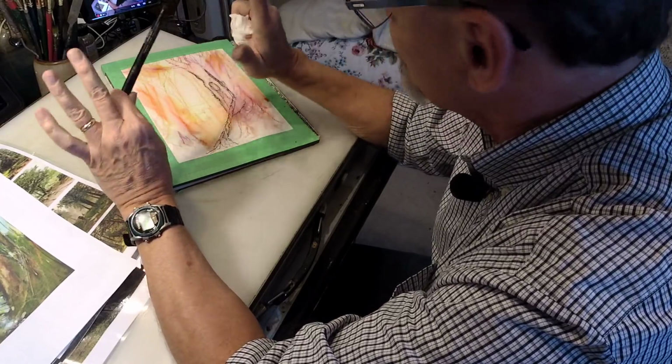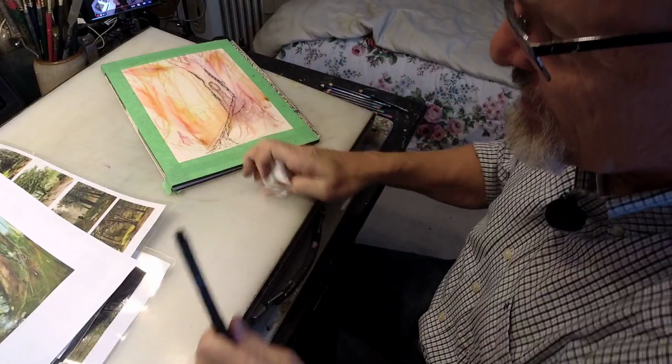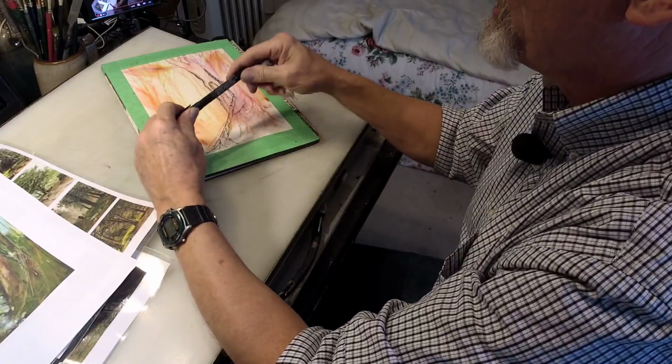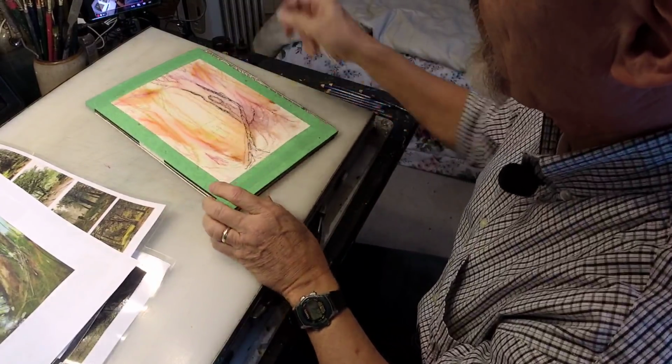So again, you cannot trust the label. Just because it says it's waterproof doesn't mean it is. So you have to go through a whole test. Buy one of each brand and test them and see which ones are really waterproof. This one is. But the reason I'm using the fountain pen, of course, is because I can hold it sidesaddle.